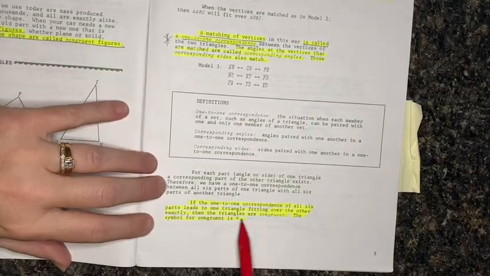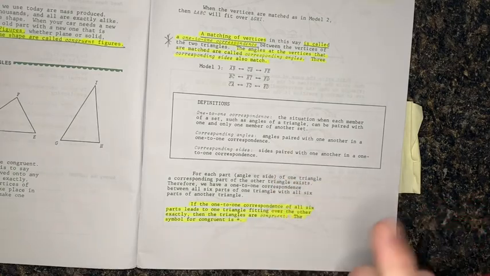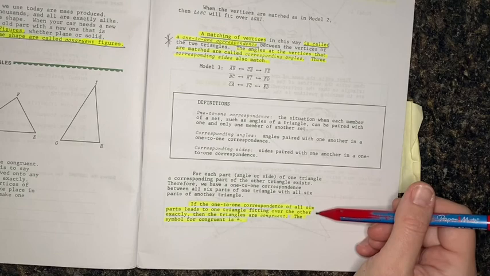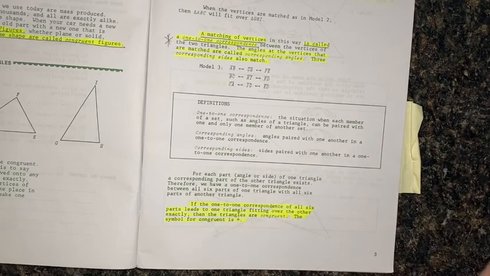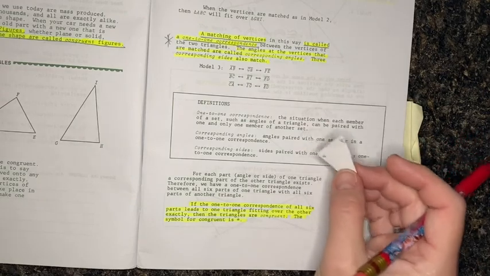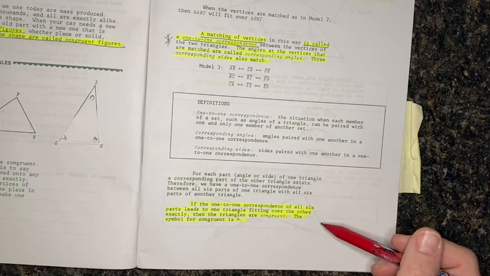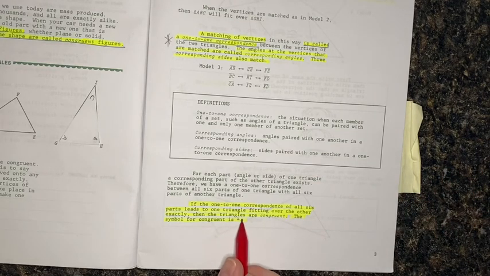If there is a one-to-one correspondence of all 6 parts, vertices, angles, and sides, all of those parts correspond, that leads to one triangle fitting over another exactly, like we did with our shape here, right? I cut it out and I fit it over exactly. Then the triangles are said to be congruent. And the symbol for that is this. It's an equal sign with a squiggly mark over it.